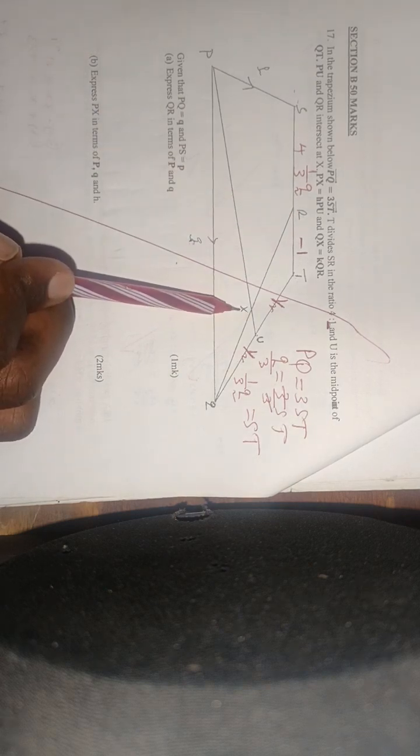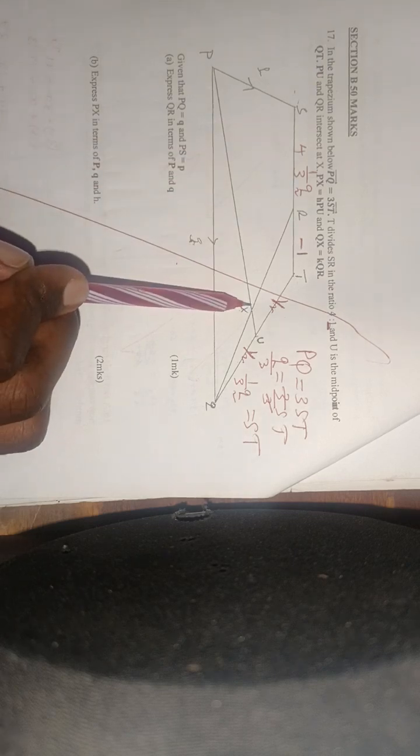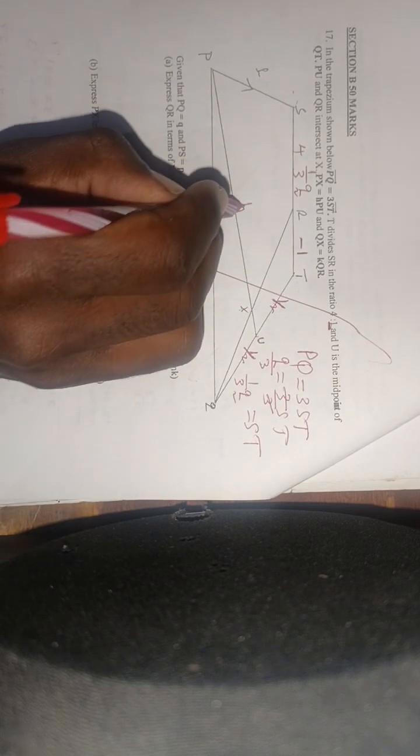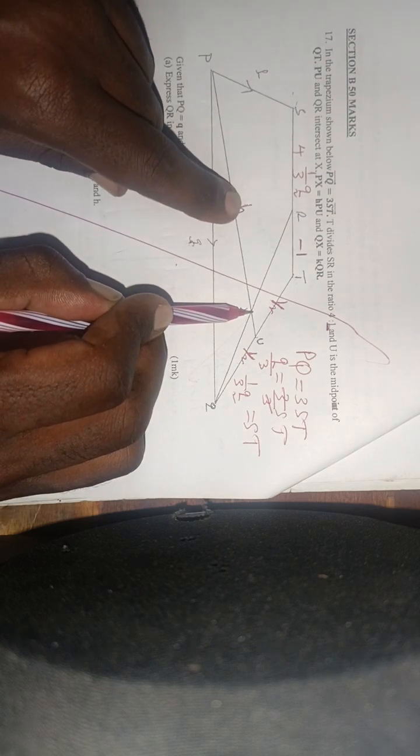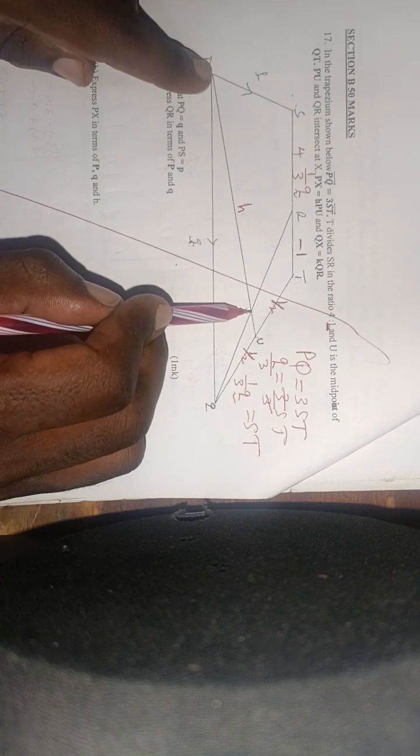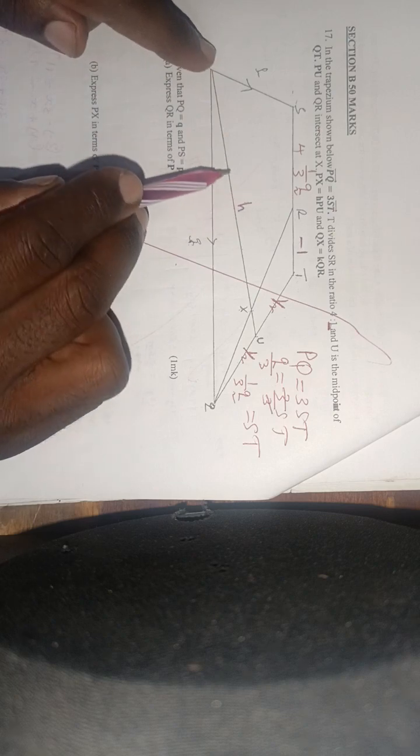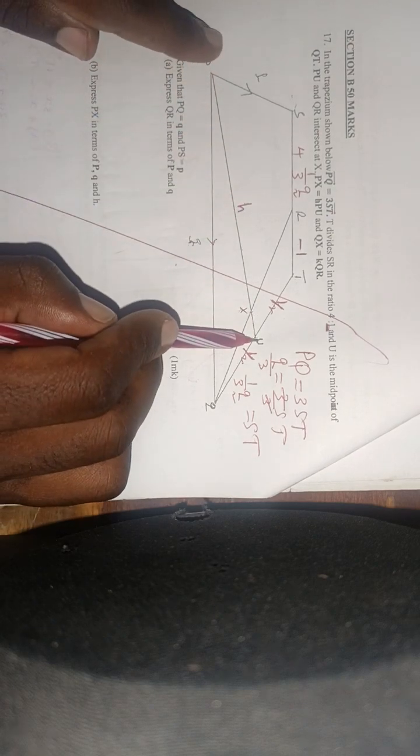The point of intersection of line PU and line QR is X. They have given us more information and told us that PX is h PU. So just put here h. For you to get PX, you pick the constant h times the whole vector PU.